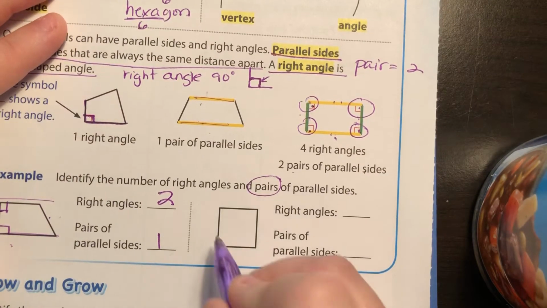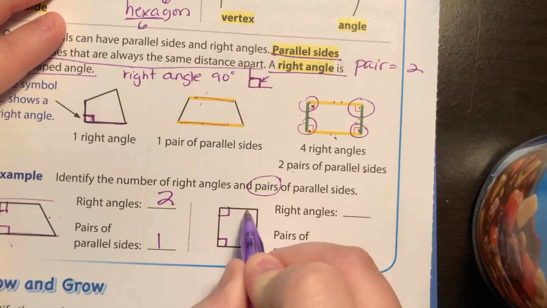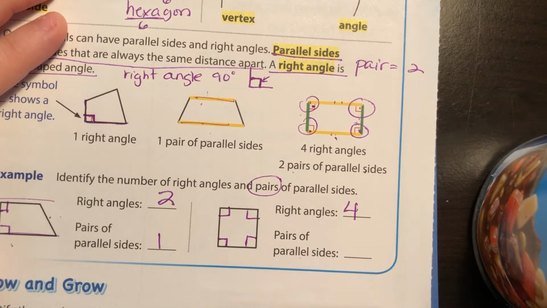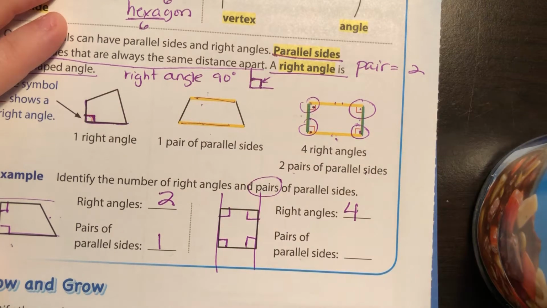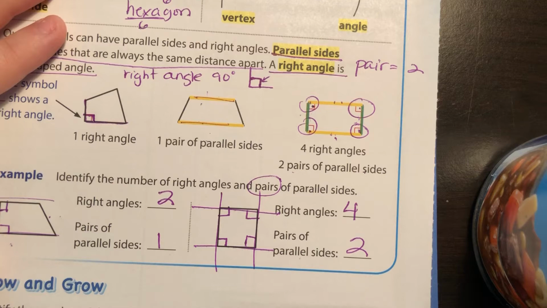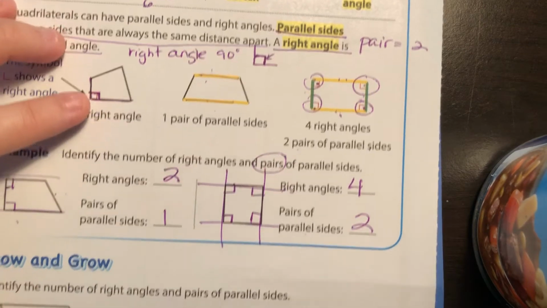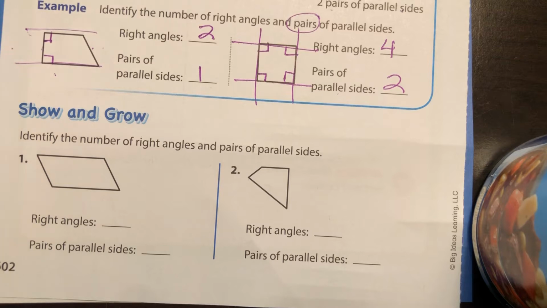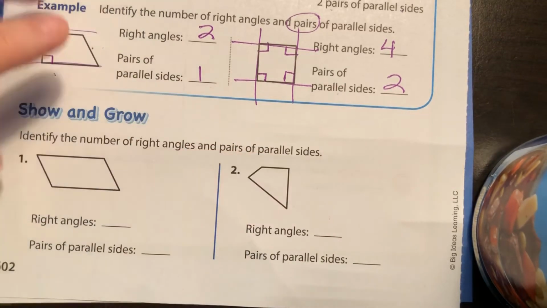Over here, right angles. All of these are perfect L square corners. So that's 4 right angles. In pairs of parallel sides, there's this one. That's 1 pair. And there's that one. So it's 2 pairs of parallel sides because 2 parallel sides make 1 pair. Like a left foot and a right foot make a pair of shoes. So you need those 2 shoes in order to make 1 pair of shoes.